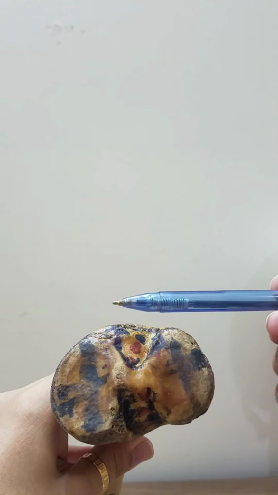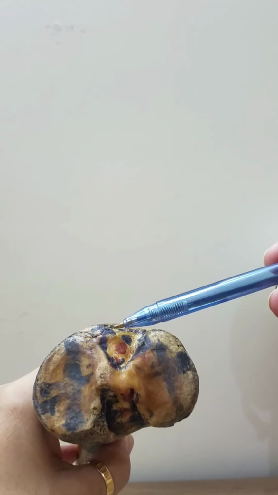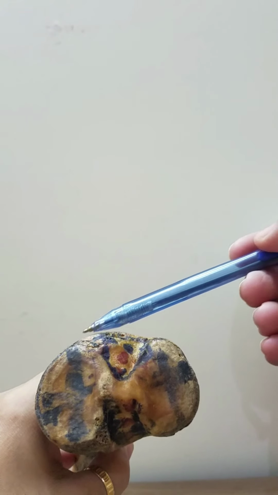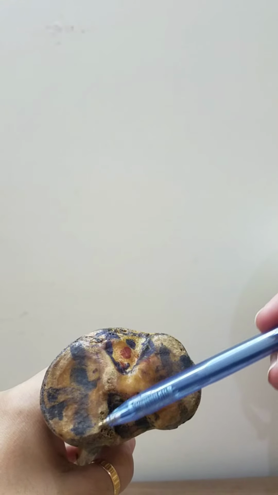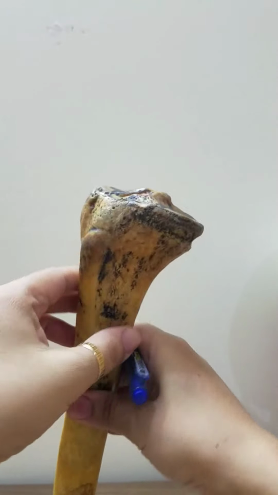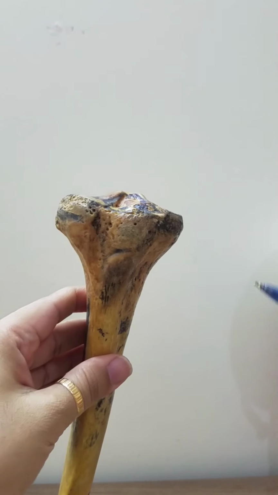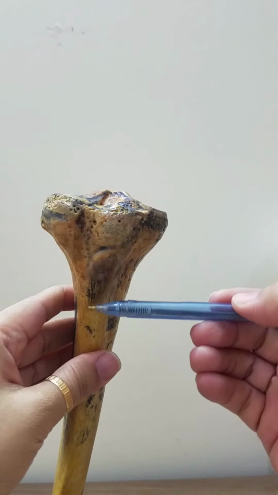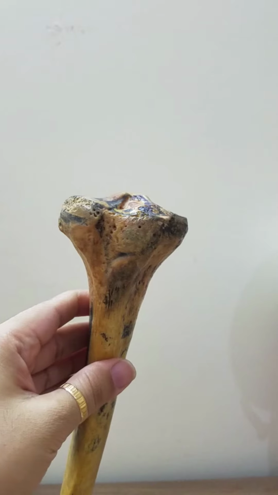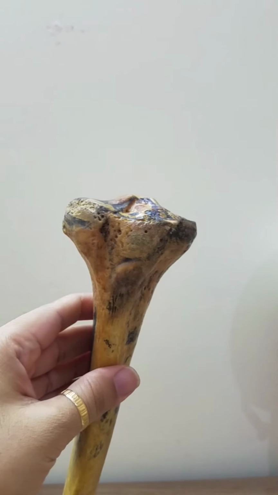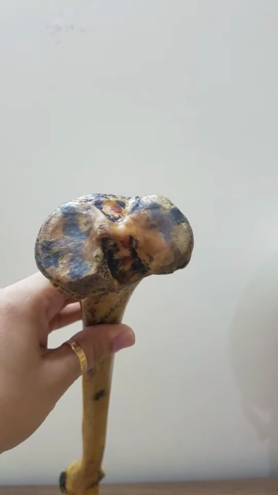Okay, so I've decided to use a pen so that it's much easier for you to understand the area that I'm pointing at. So this is the medial condyle, this is the lateral condyle, and in between these two, this part here is the intercondylar area, right? So in addition to these three parts, the upper end also has a tuberosity that we just talked about. This part here is known as the tibial tuberosity, and this is the part where the ligamentum patellae is inserted.